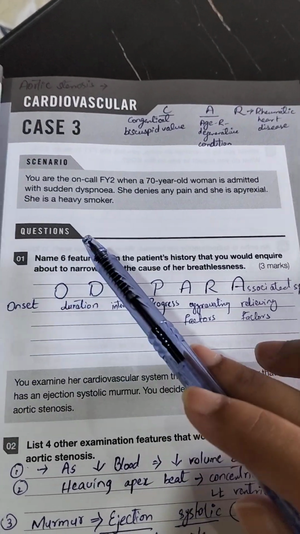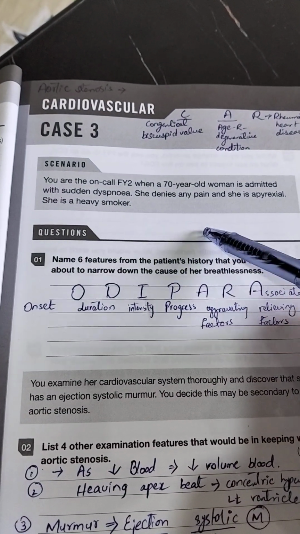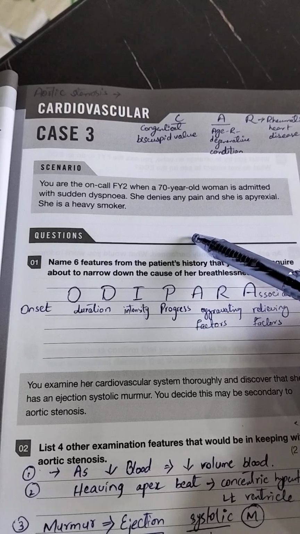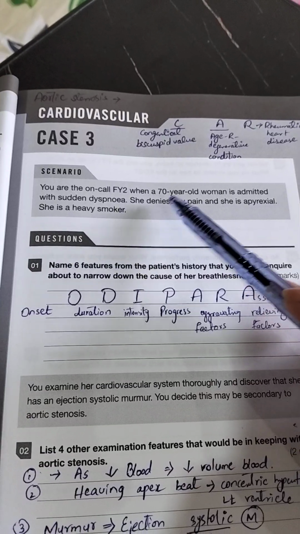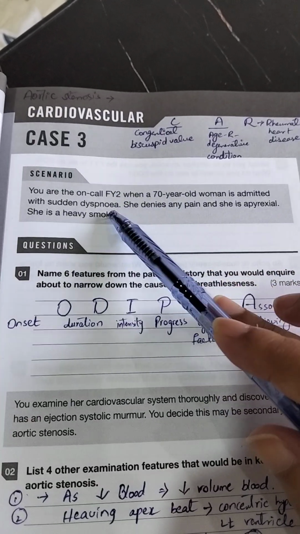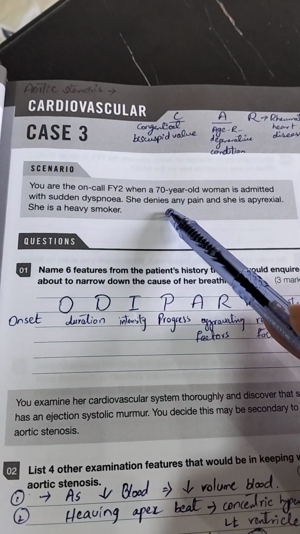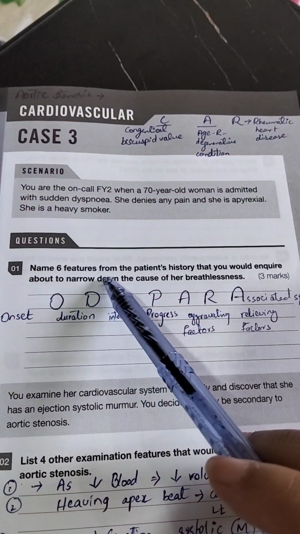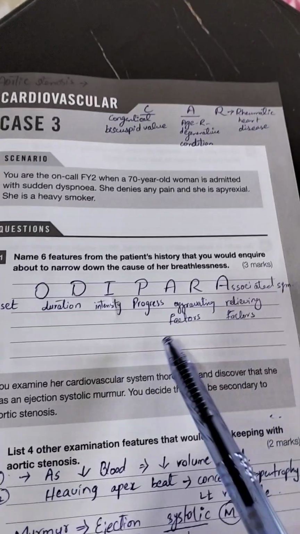Now let's come to the questions. First of all, rule out all the causes of sudden dyspnea. Sudden dyspnea might be trauma to the chest, but no history of trauma is given. Then the chest is excluded, she denies any chest pain. It can be, but first of all the respiratory system is involved in this, so rule that out. And then comes the heart as well, because from the heart we can also have dyspnea. So: name 6 features on the patient's history that you would inquire about to narrow down the causes of her breathlessness. All right, so this is the hack.